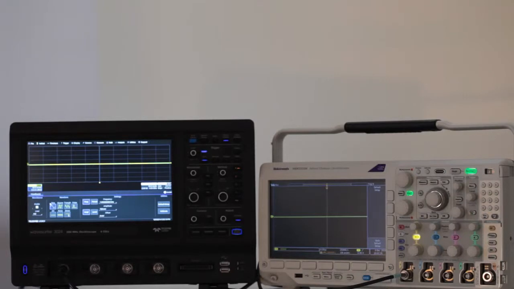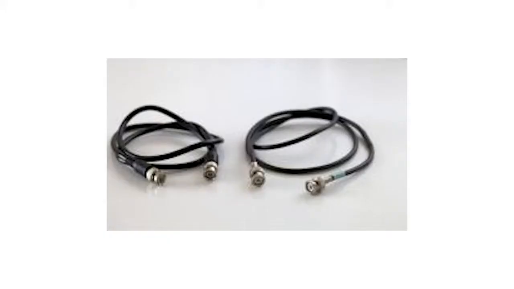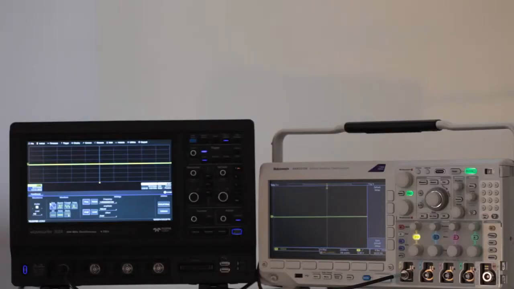As a modest start, today we're going to connect the arbitrary function generator, AFG, output of each oscilloscope to an input channel in the computing instrument. First, we'll need two BNC cables. At this time, we have to mention that both cables must be known to be in good condition, so they should be individually tested in advance.